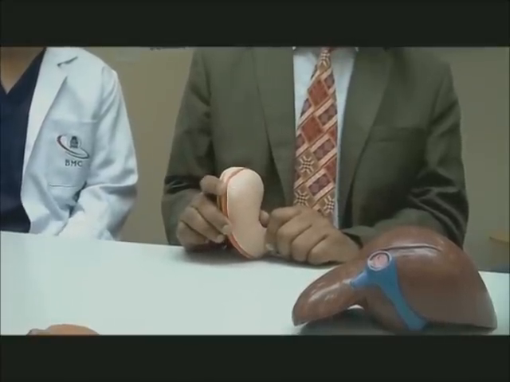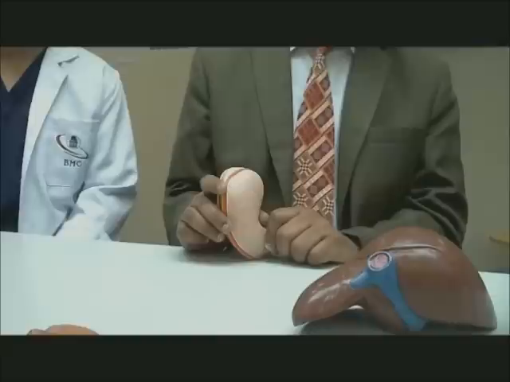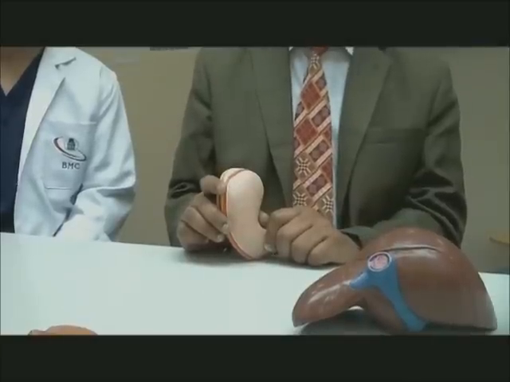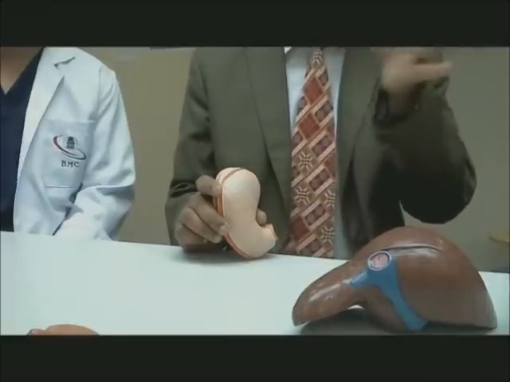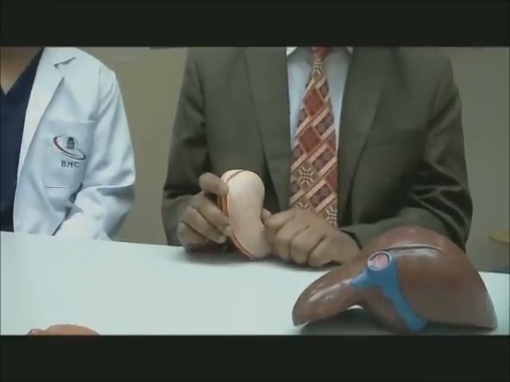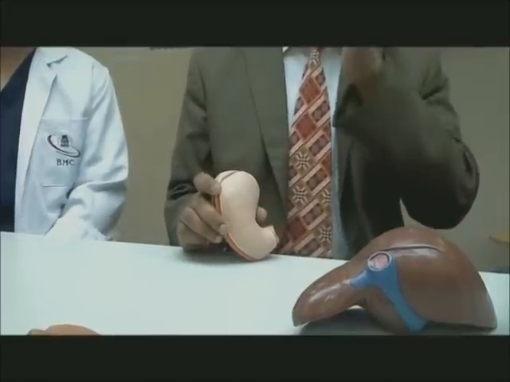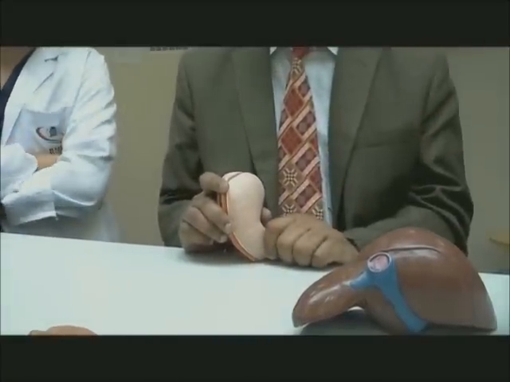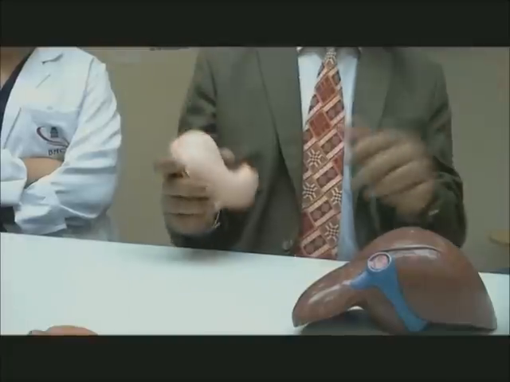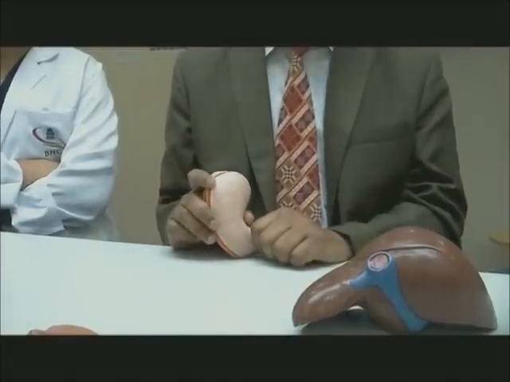When it pierces the diaphragm, it is slightly deviated towards the left. Starting from the midline, it shifts towards the left to open into a dilated sac which is called gaster or stomach.